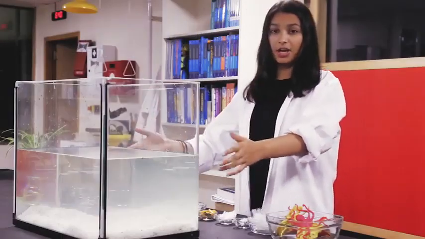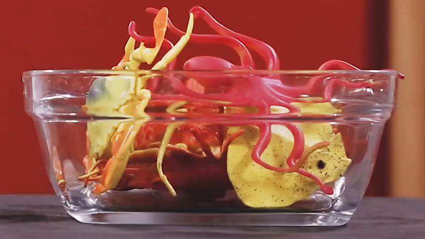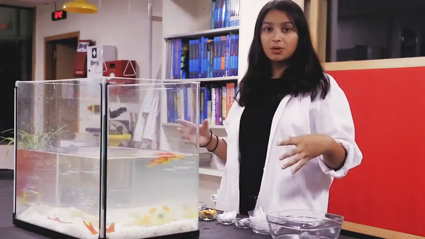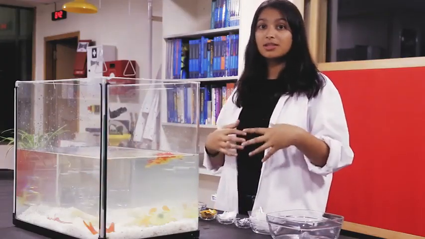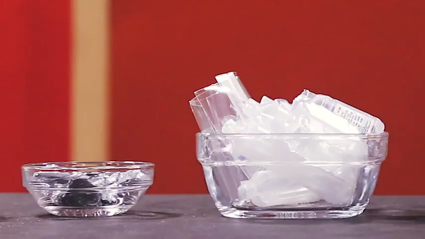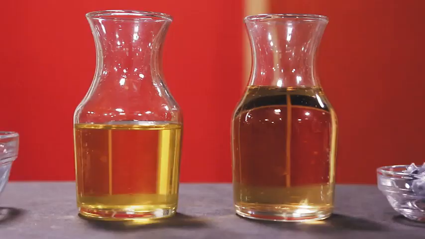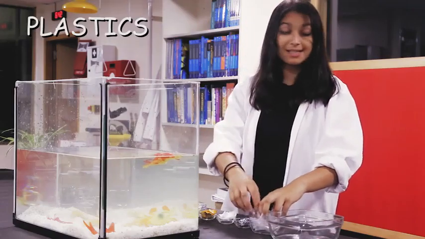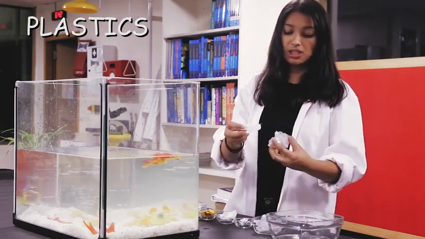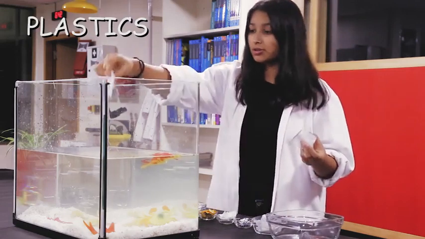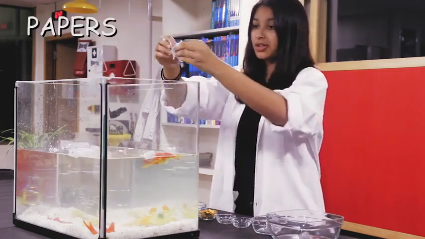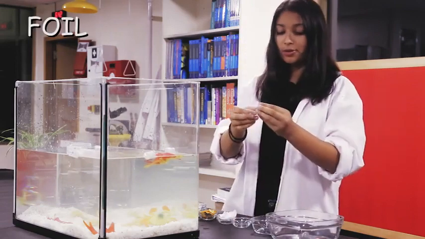This here is a fish tank, which I'm going to use to represent the ocean. First, I'm going to put some animals into a fish tank. Now I'm going to start putting in all the different components that we humans are putting into our ocean. First, I'm going to start with plastics. We put in a bunch of plastic sheets, plastic papers, plastic bottles. Lastly, there's the papers. Next, I'm going to put in some foil.